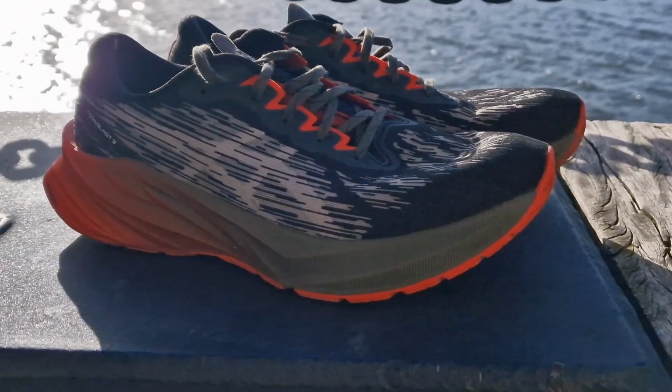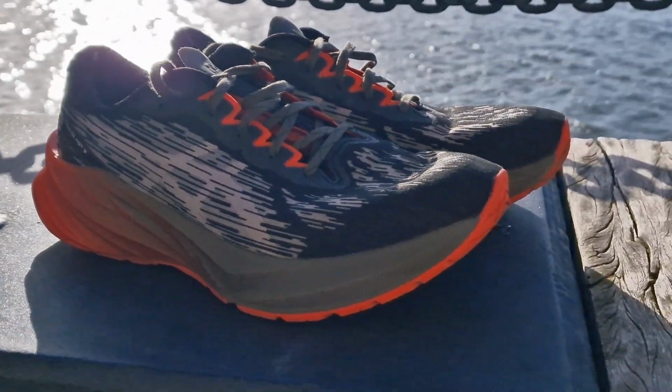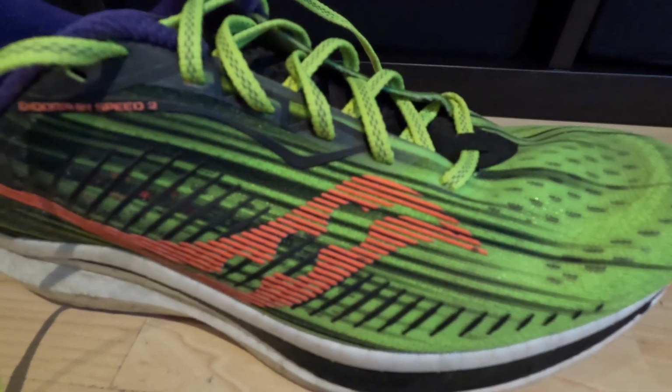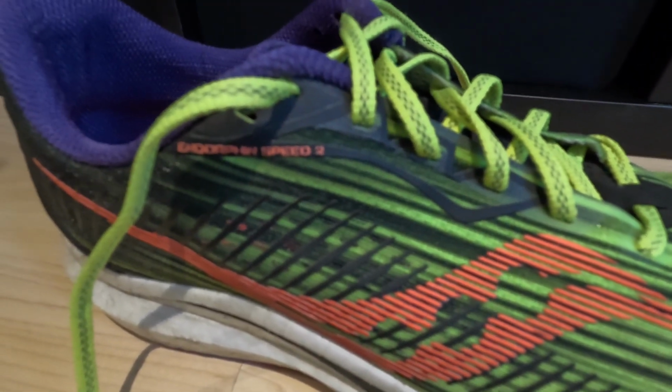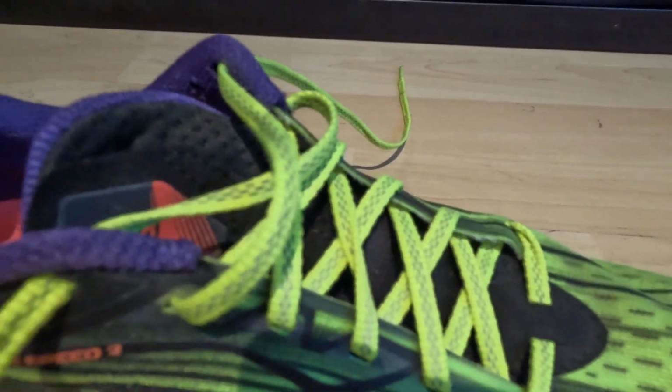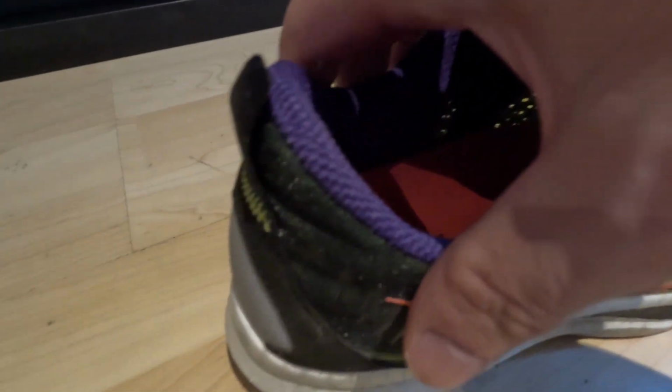Okay, so now we know a bit more about neutral and stability shoes. The next step is to learn a bit more about the terminology of the anatomy of a running shoe, what each piece of the running shoe does. Let's start with the upper then. The upper tends to be a fabric or mesh covering that encases your foot. This includes the laces, tongue, heel counter, and overlays.